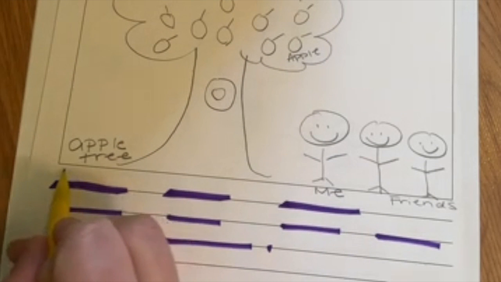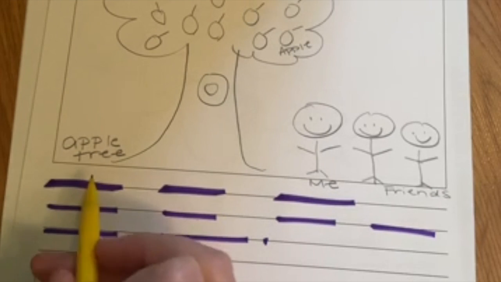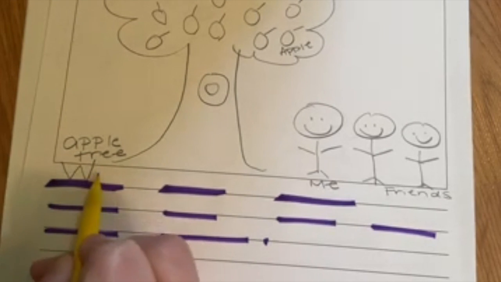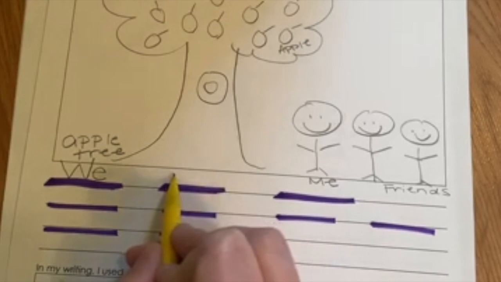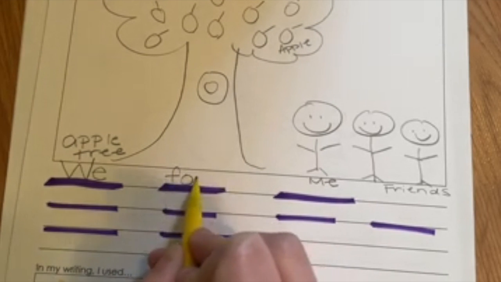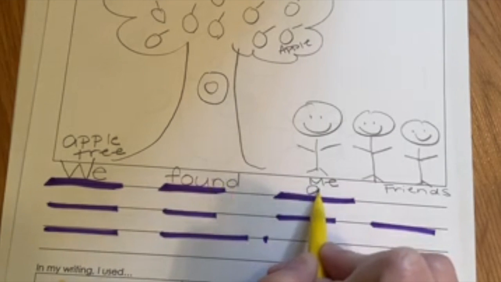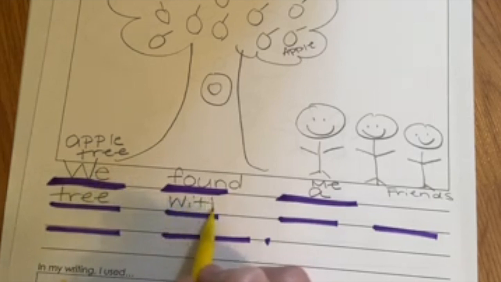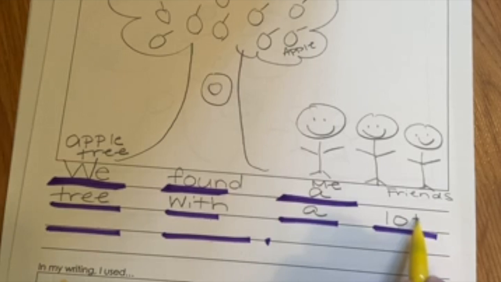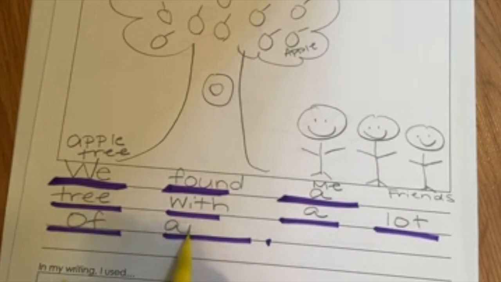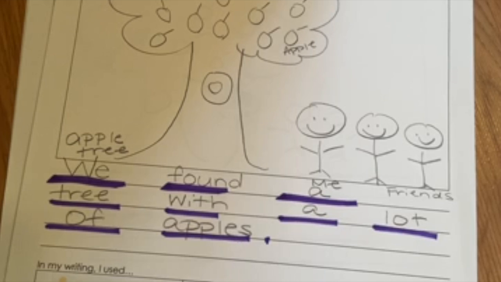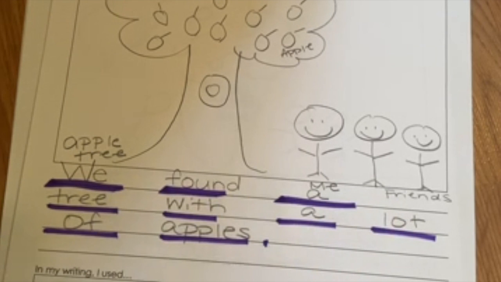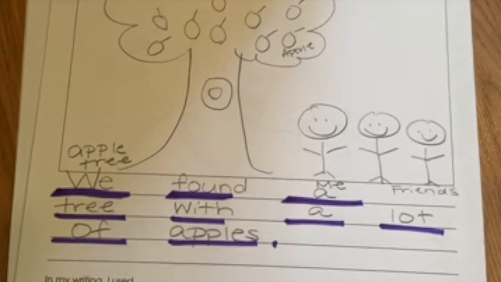So first thing I'm going to do is write my first word. Remember, in the beginning of a sentence, we need a capital. We is a sight word. Found. A tree with, sight word, a lot of apples. All right, my friends, we found a tree with a lot of apples. So I have a capital letter, I have finger spaces between each word, and I have a period at the end, and make sure we are stretching those words, okay, my friends?